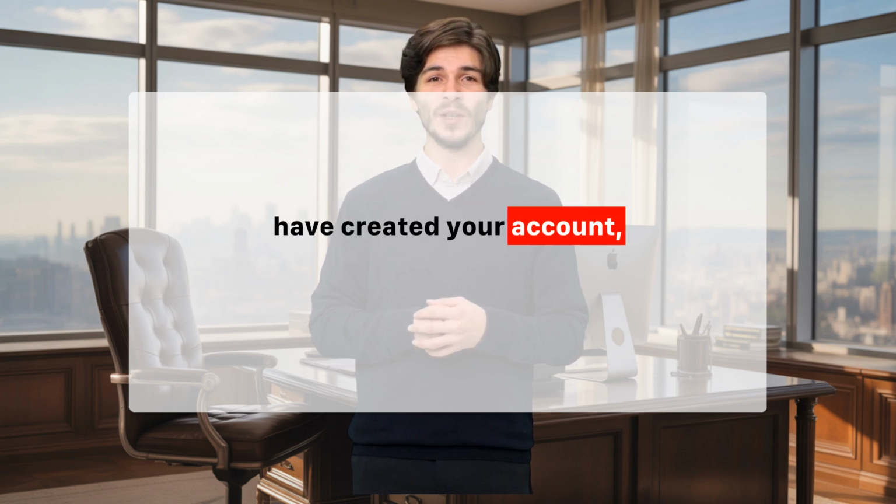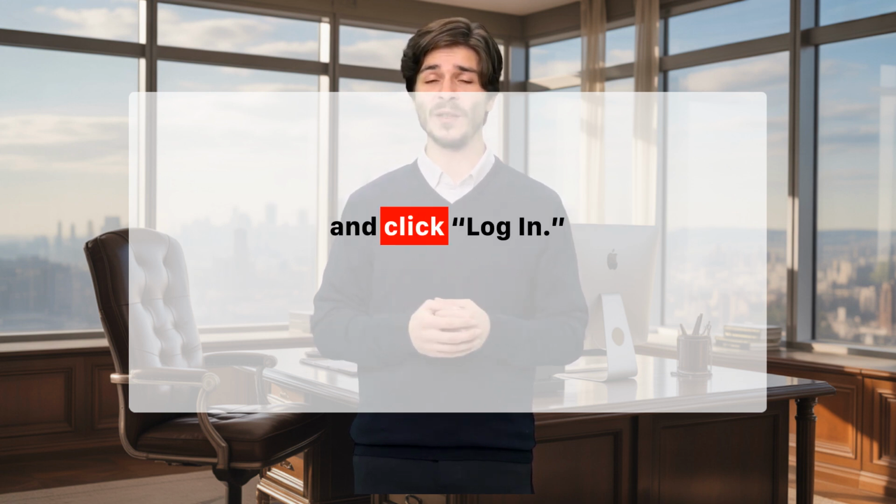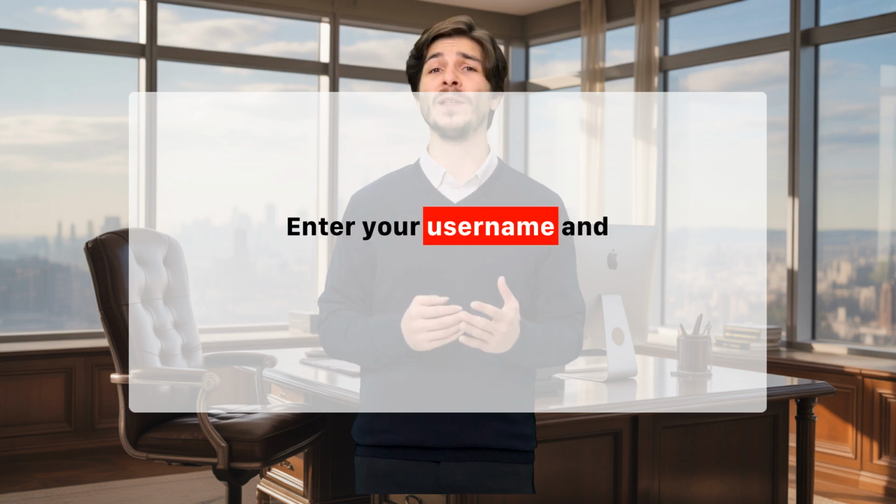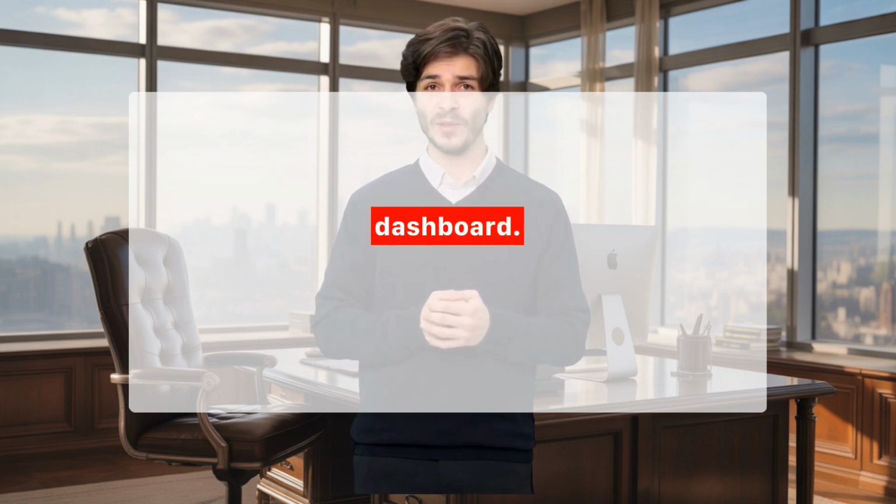Step 2. Log into your account. Once you have created your account, return to the home page and click Log In. Enter your username and password to access your dashboard.